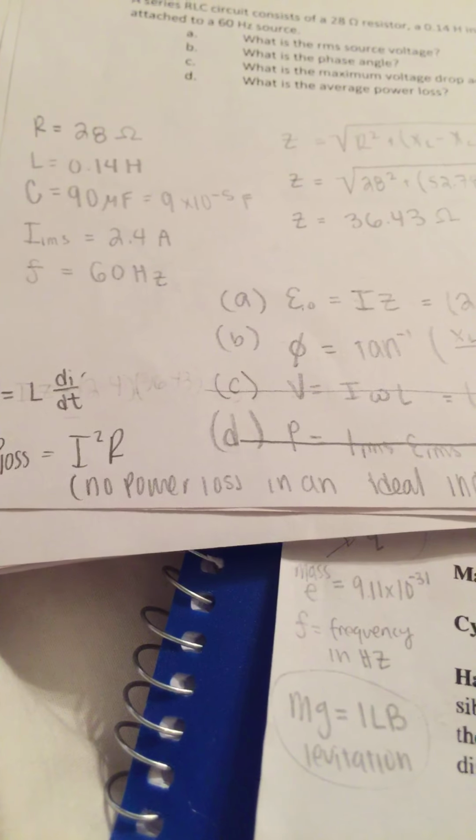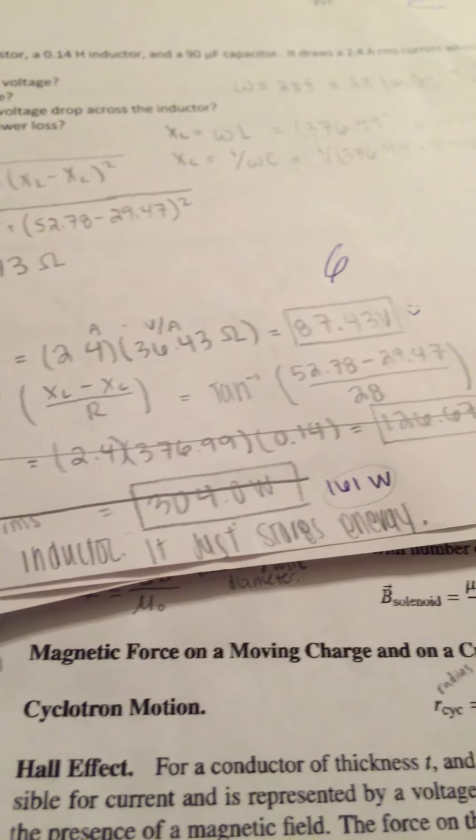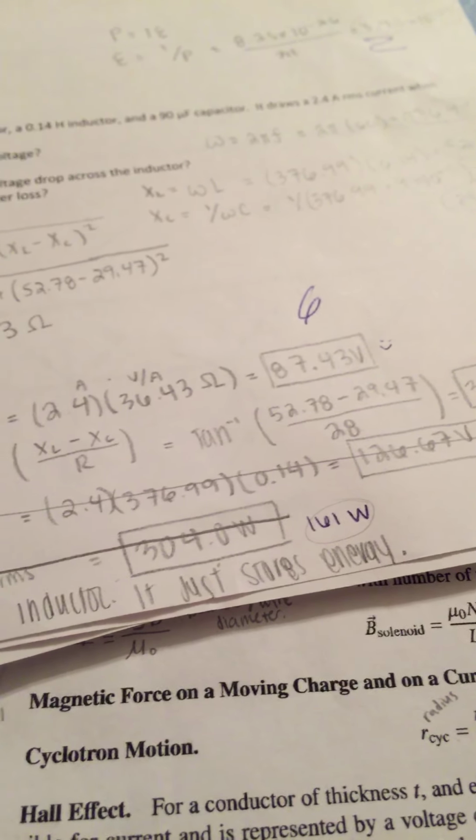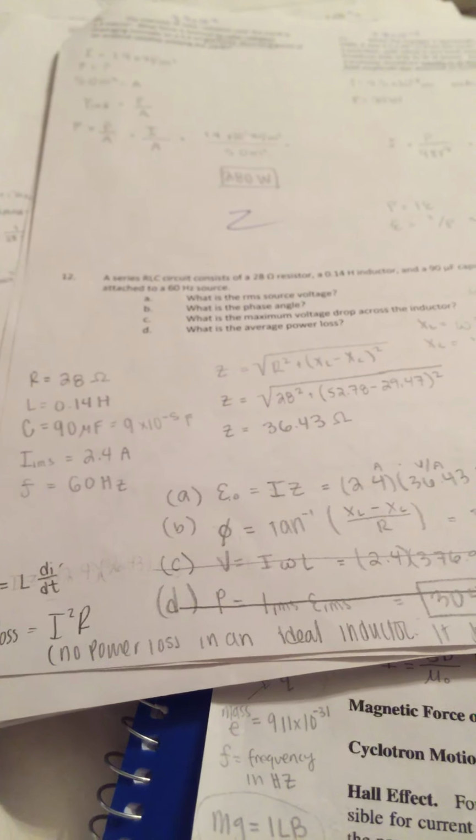And I kind of put a note down here. It says no power loss in an ideal inductor. It just stores energy and releases it, pretty much. Alright, well that is it for my test 5 corrections.